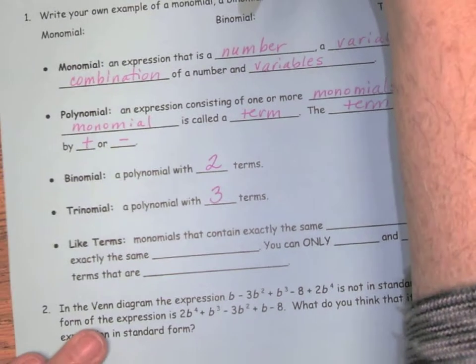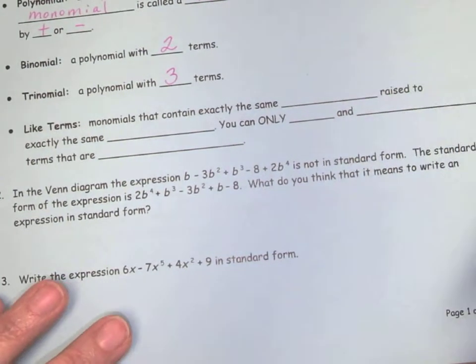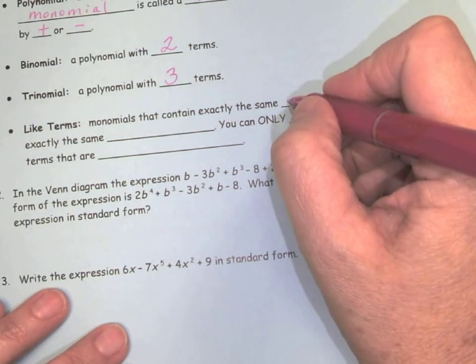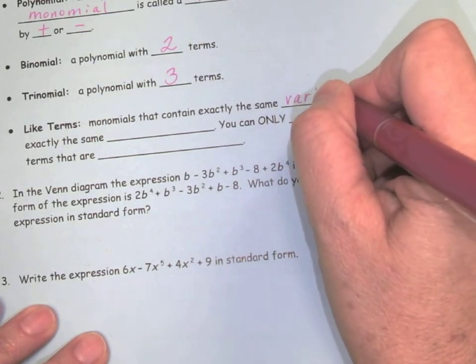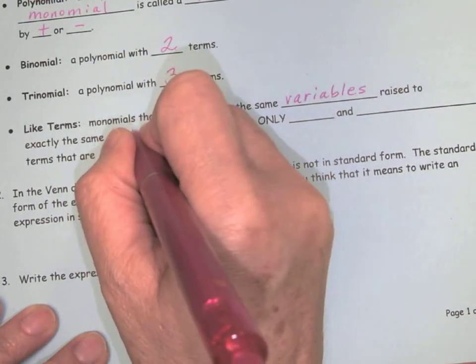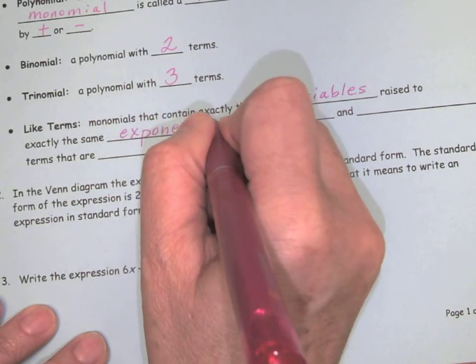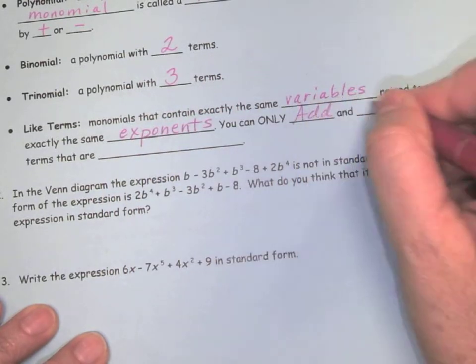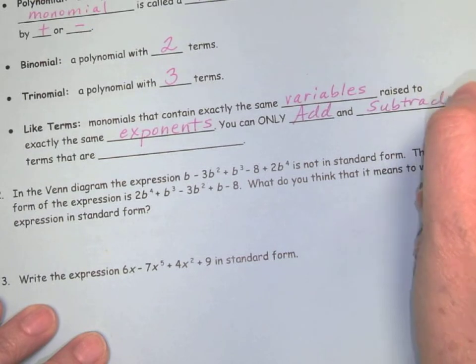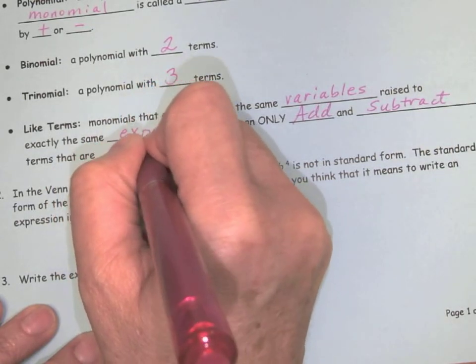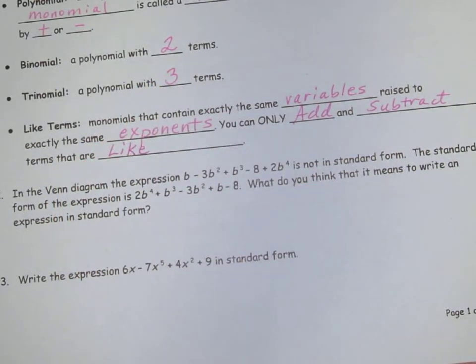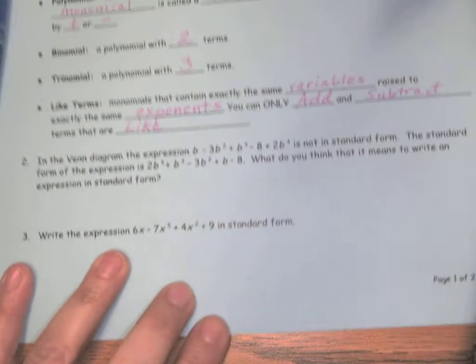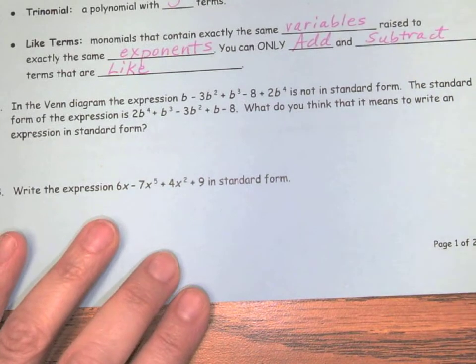Like terms are, this is important, like terms are monomials that contain exactly the same variables raised to exactly the same exponents. You can only add and subtract terms that are alike. This is very, very important because today we're going to add and subtract polynomials, but you can only combine, add and subtract, the terms that are like terms. Now we can multiply or divide anything, and we'll do that next week, but for today we need to know this about adding and subtracting.